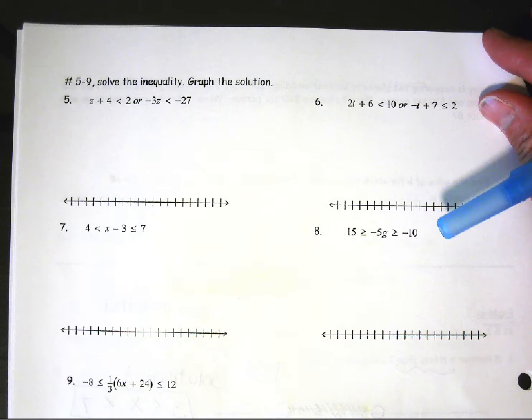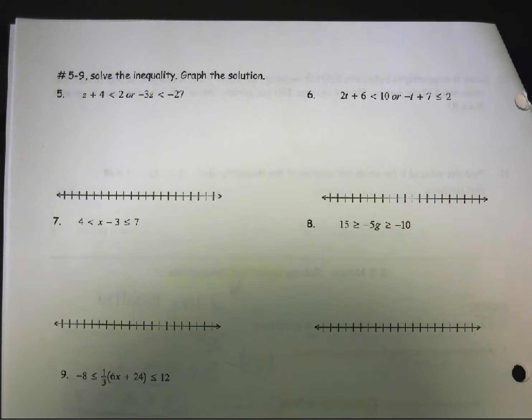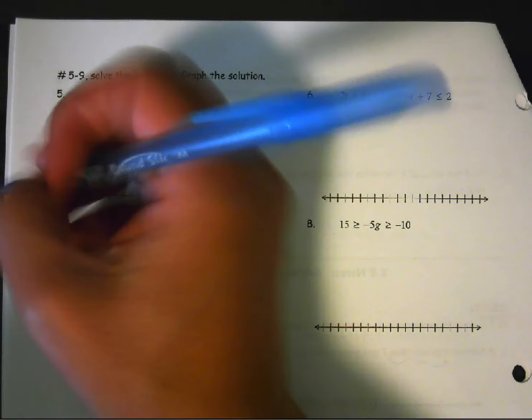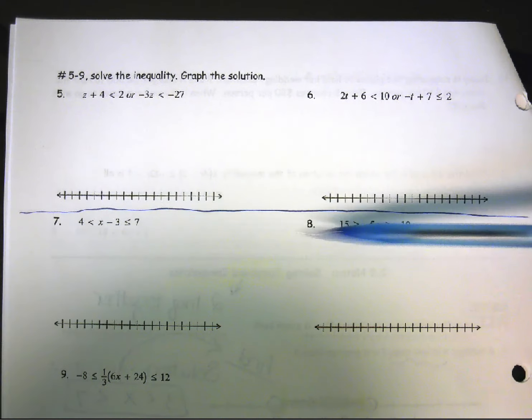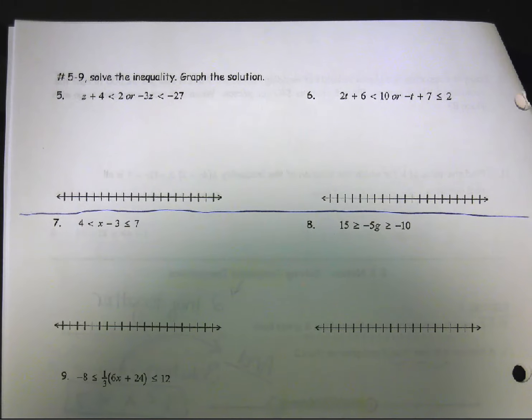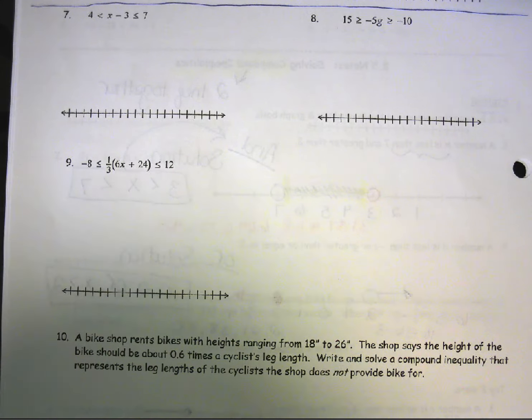Now, if we go to the next page, you'll see 5 problems here. And really the only thing we've done here is just complicate them. So notice 5 and 6 are both ors. And then if we draw a line right here, notice 7, 8, and 9 are all ands. They're just a little bigger. So I just wanted you to feel comfortable going through them. And then at the very bottom, they gave us one application problem, so we'll talk about that as well.